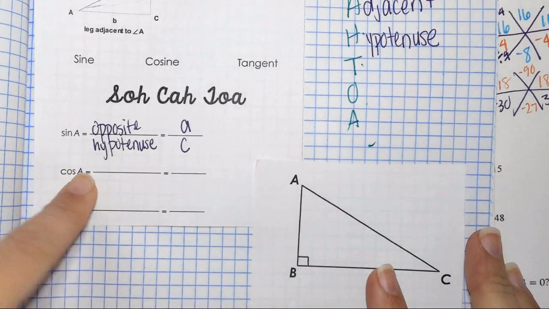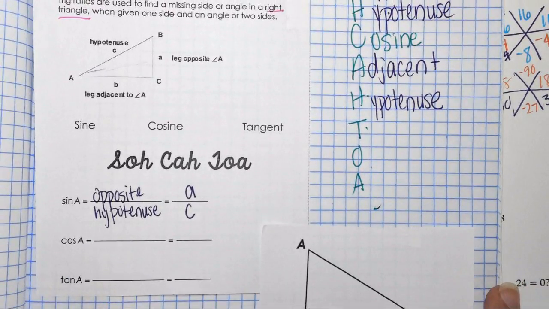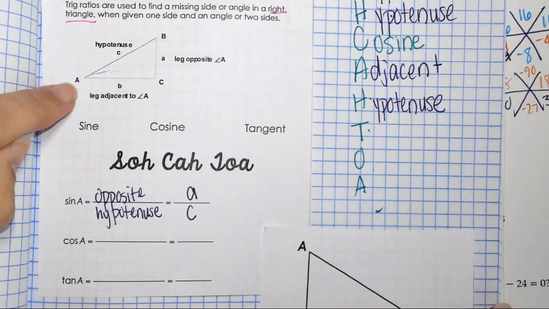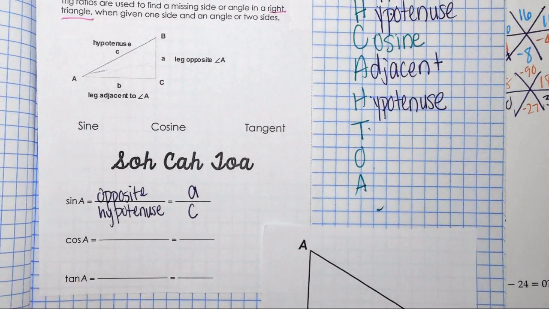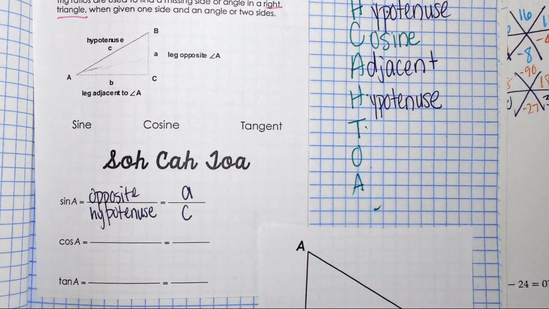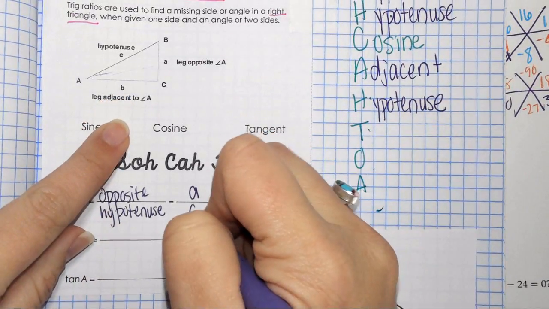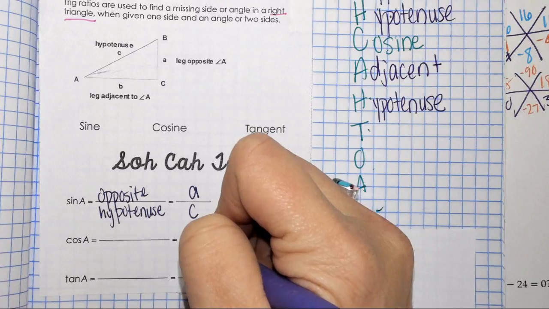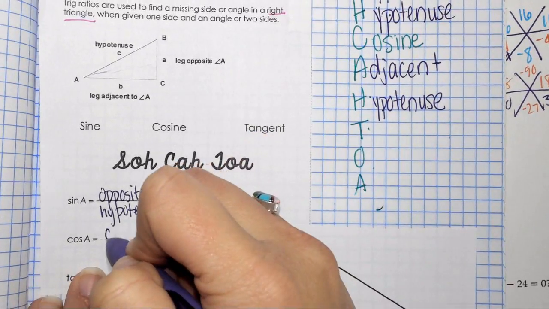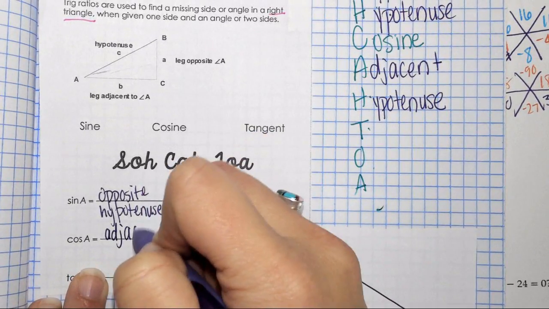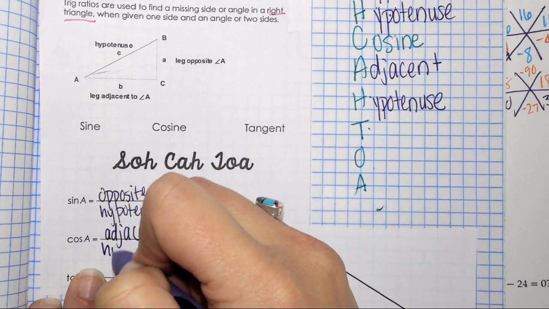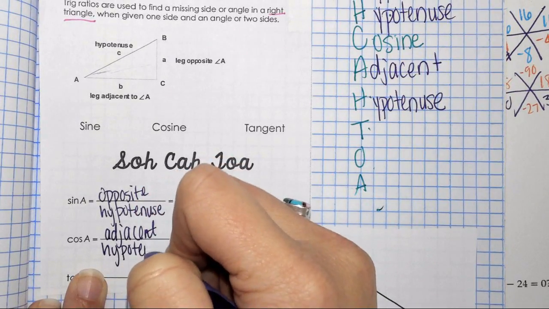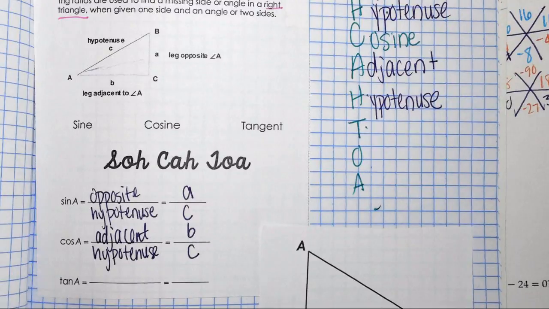All right, let's look at cosine of A. Now, what leg is adjacent to angle A? Adjacent means it touches, right? B. So we would write B divided by, what's our hypotenuse? C. So it's adjacent divided by hypotenuse. Isn't it magic?